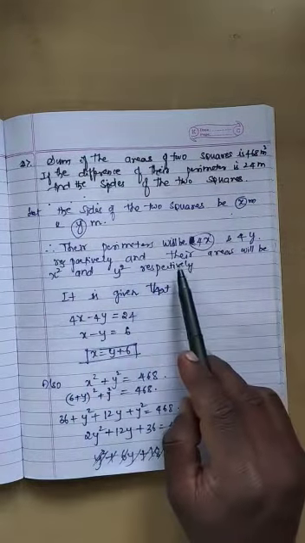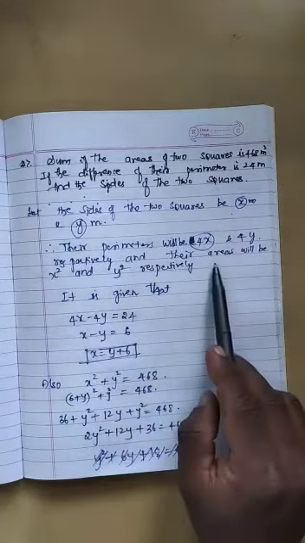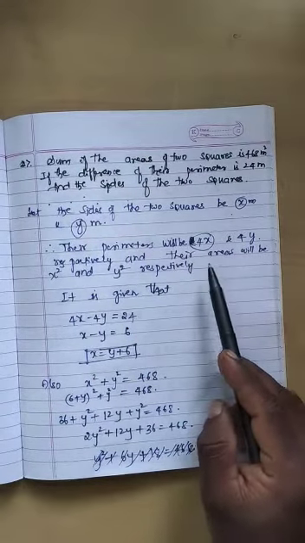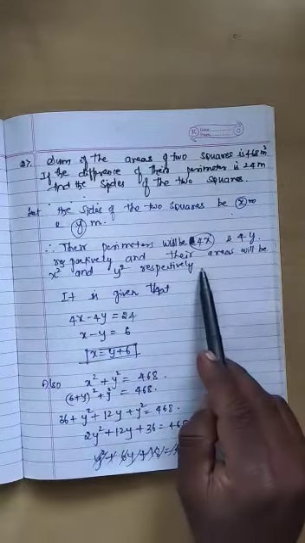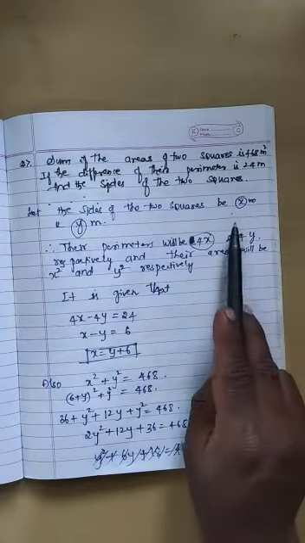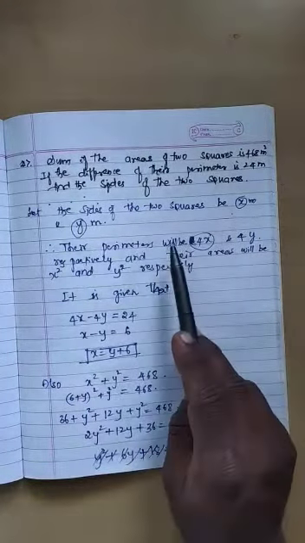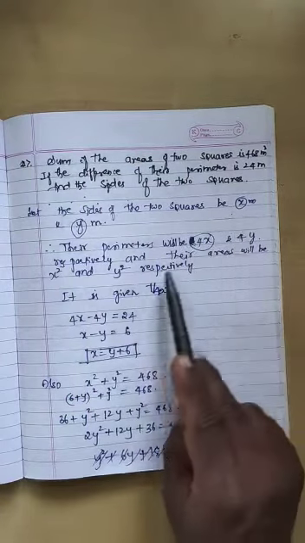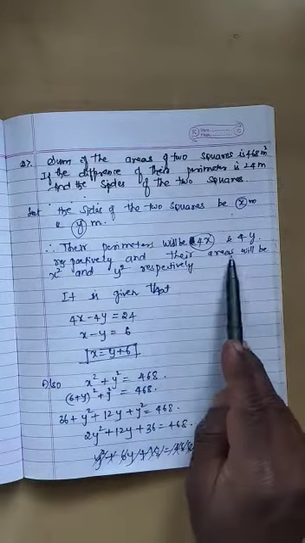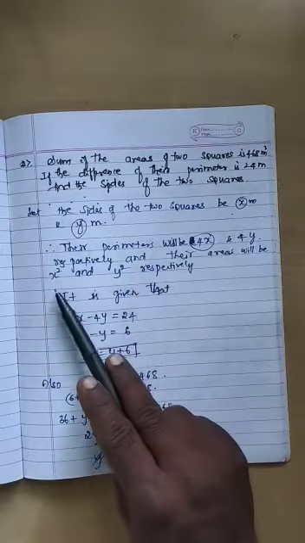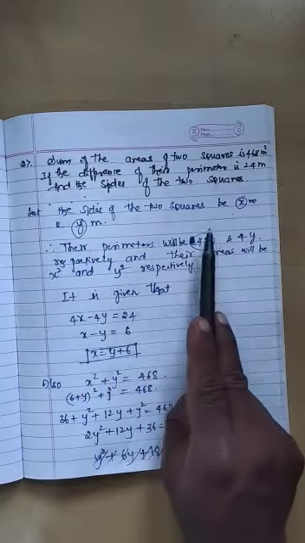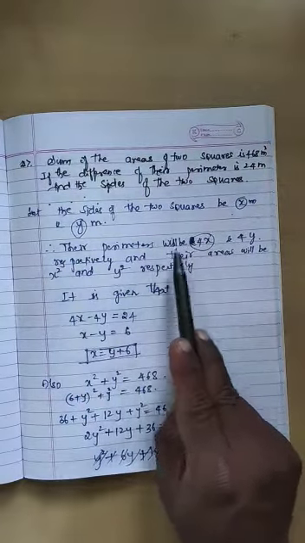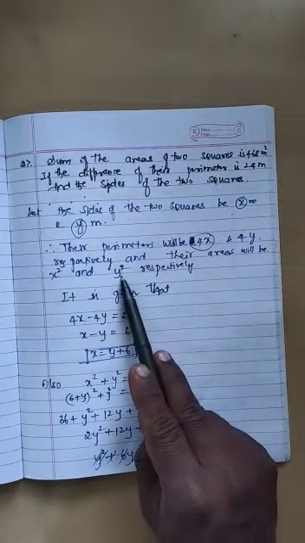We know that the area of a square is side into side, a into a, that is a square. So here we take x as the side of one square, so the area of a square is x square and the area of another square is y square, right?